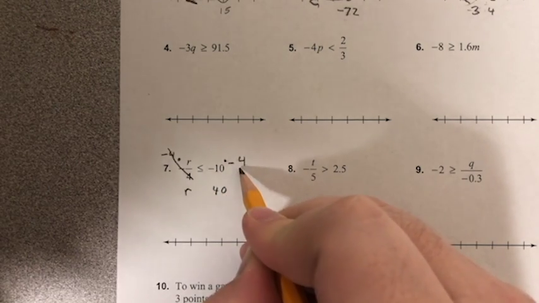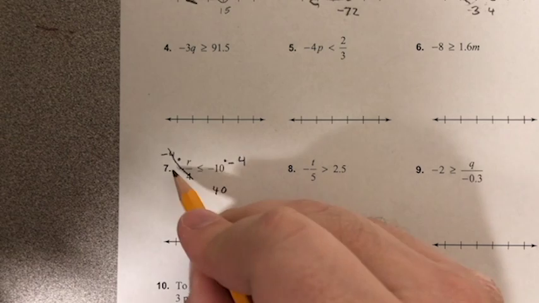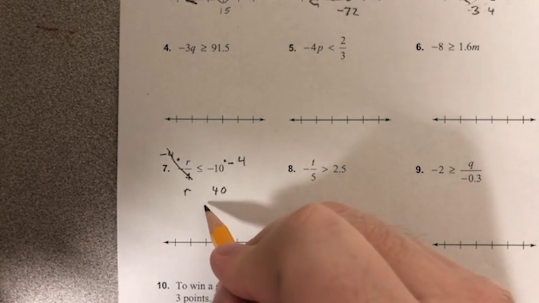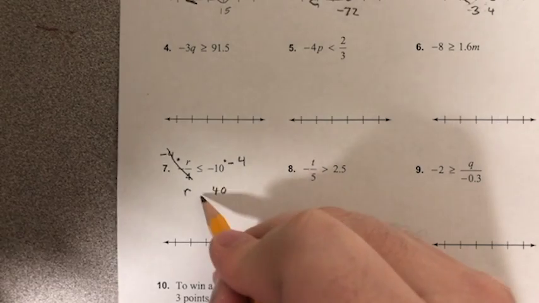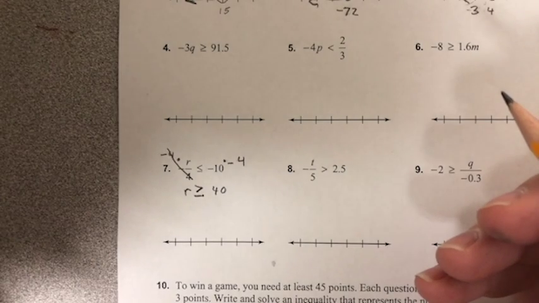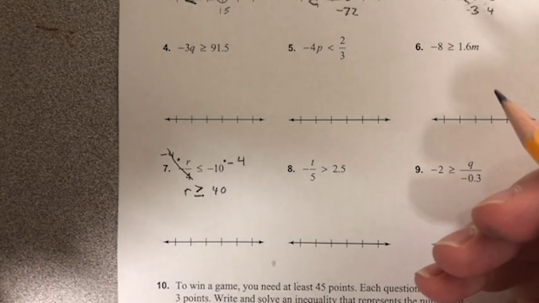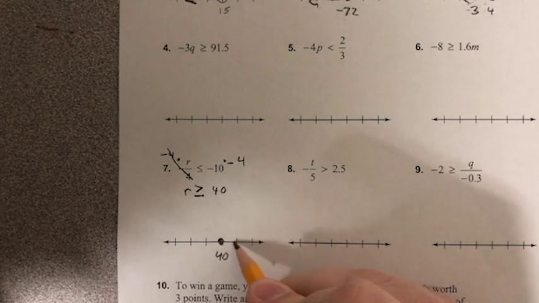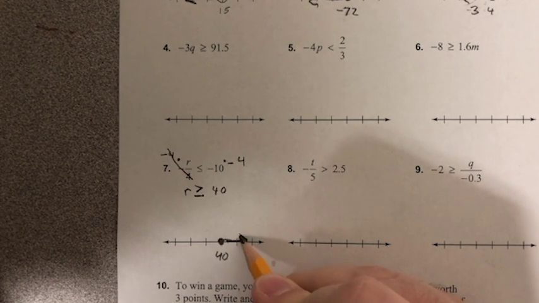And since I multiplied by a negative number when I was doing my SEDMAP, remember: when I multiply or divide by a negative, pop goes the symbol. So my symbol changes. It's just one of those rules. Now that I have that, I can put a closed circle at 40, and r is greater than that, so I can do this.